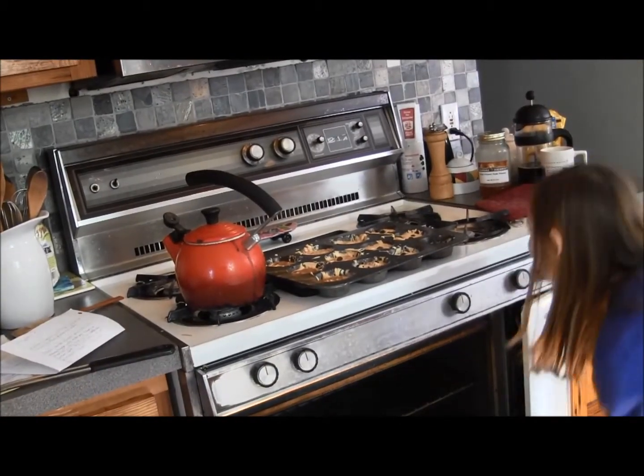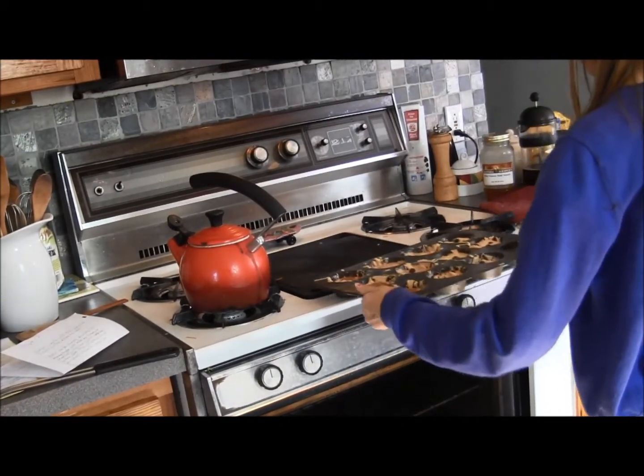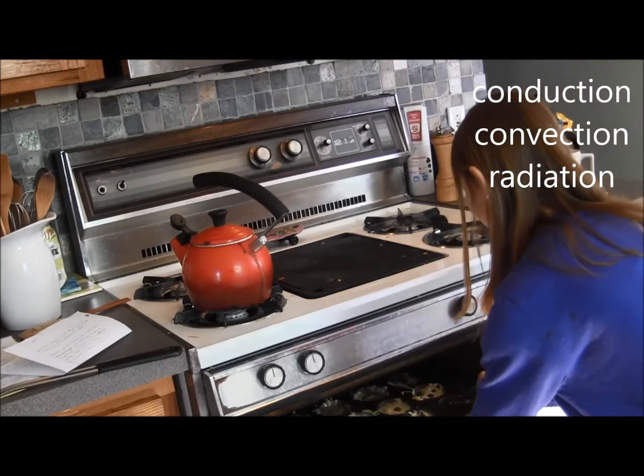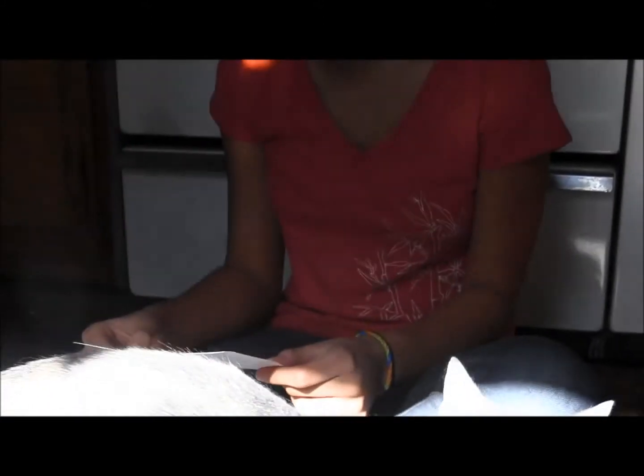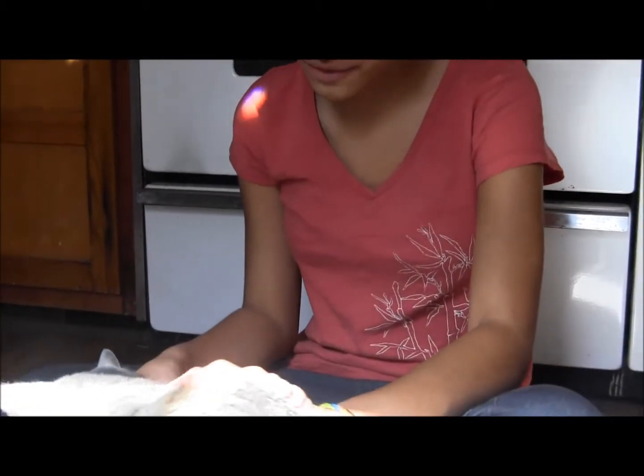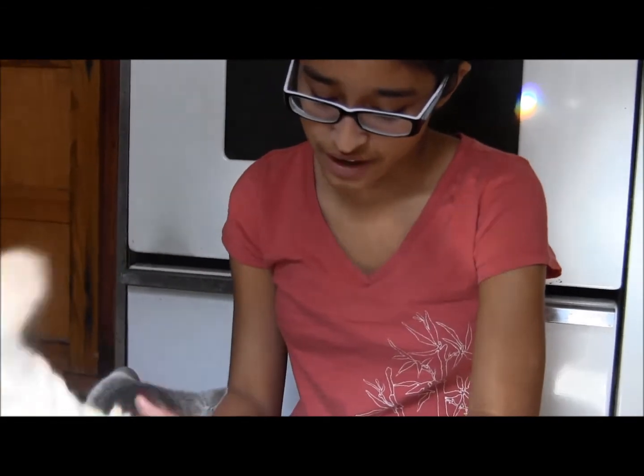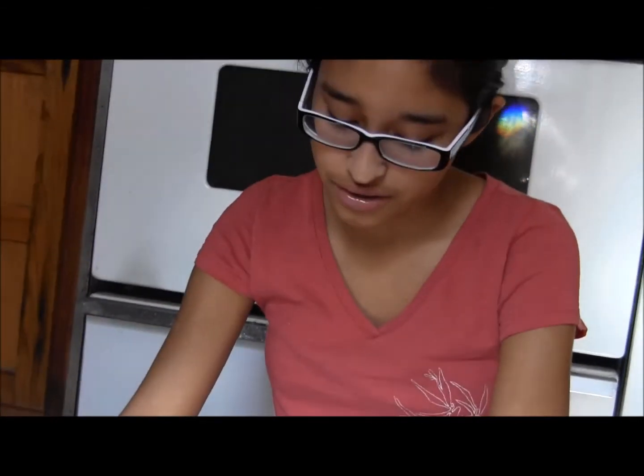While the cupcakes bake, the temperature and heat rise. The oven uses conduction, convection, and radiation to bake the cupcakes. Conduction occurs when the metal bars transfer heat to the metal baking tray. Convection occurs when the hot air of the oven heats the metal bars and the cupcakes. Radiation occurs when the heat waves go through the cupcakes.